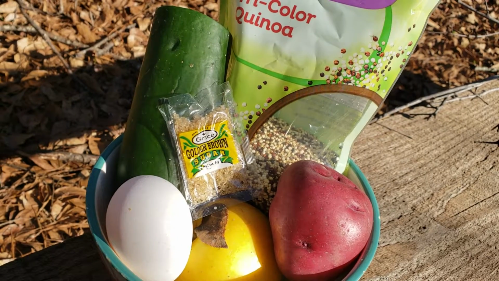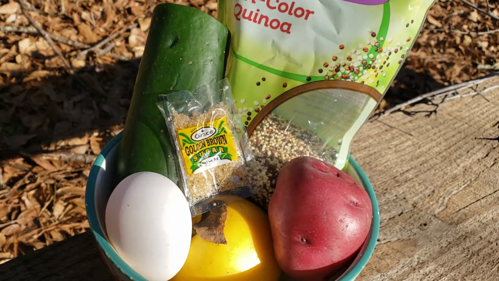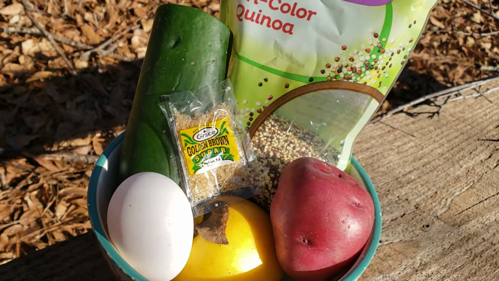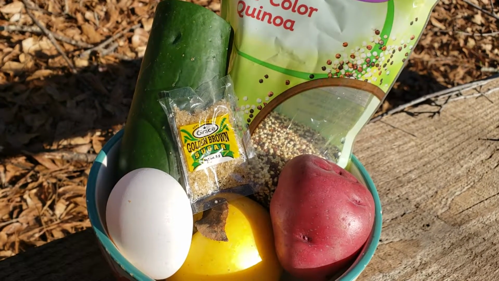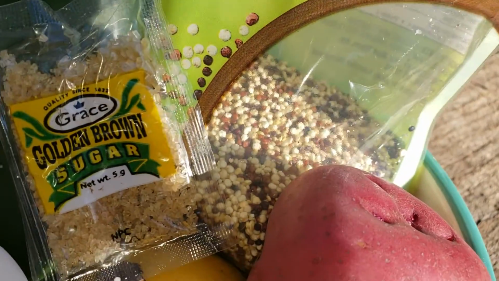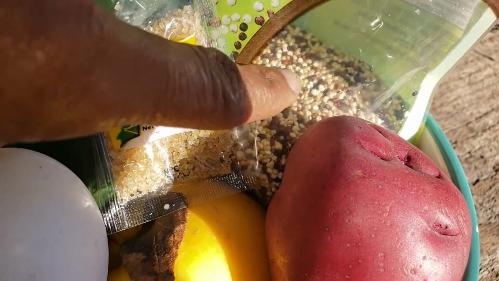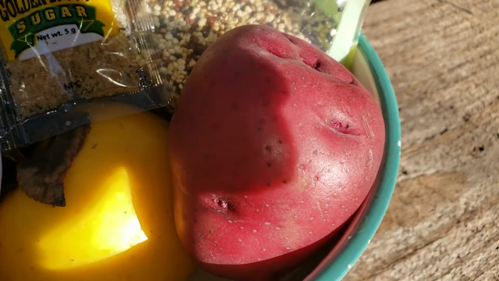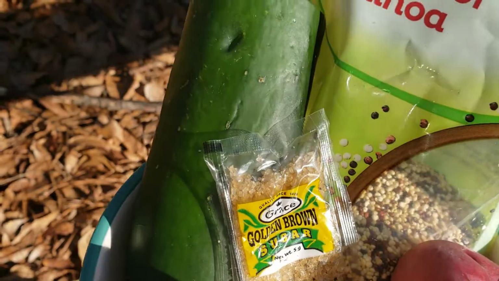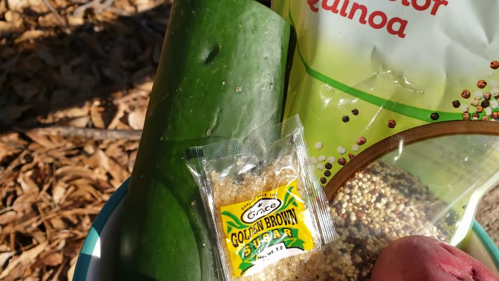Carbohydrates are foods that come from plants. They're plant-based foods. Carbohydrate calories are quinoa, as you can see here. Okay, those are grains, potatoes, apples, and this is cucumber.